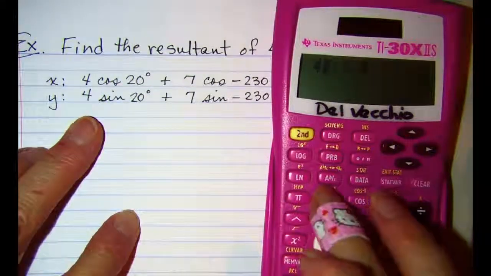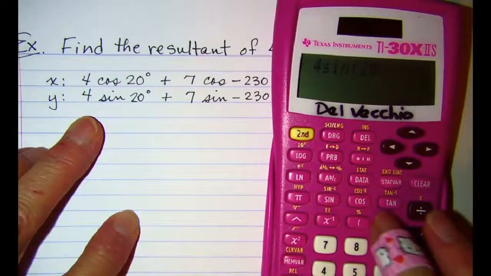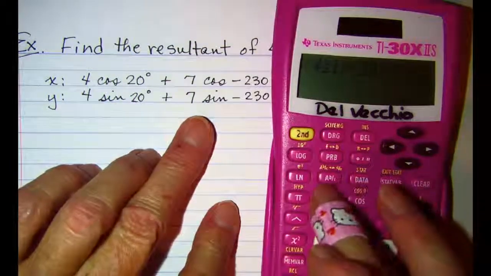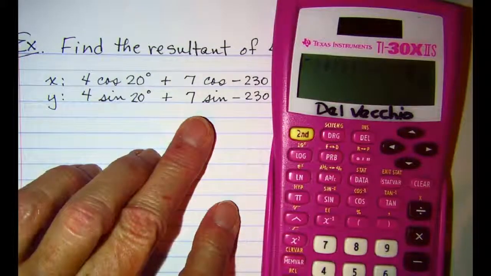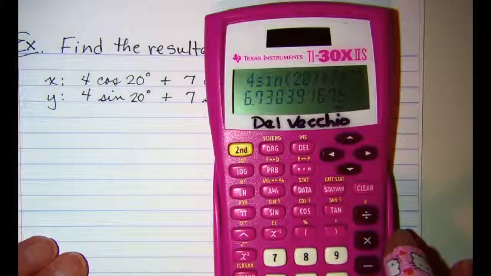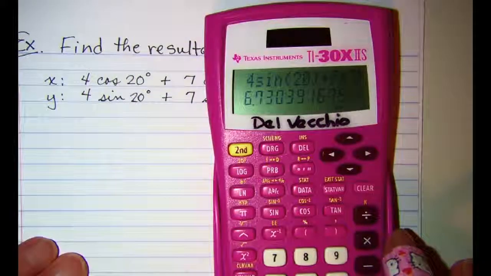So 4 sine 20 added to 7 sine negative 230, and it looks like 6.7304.